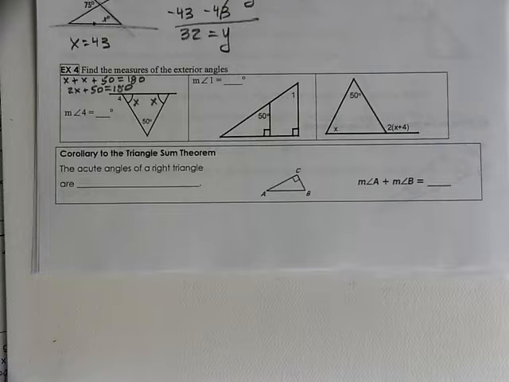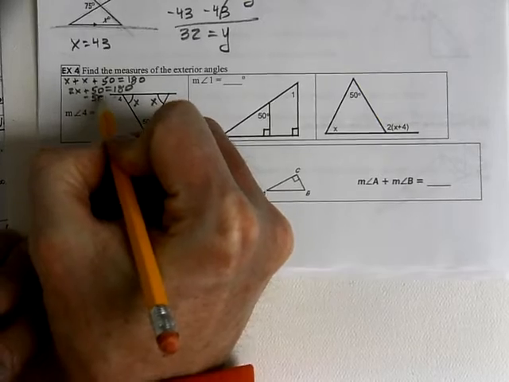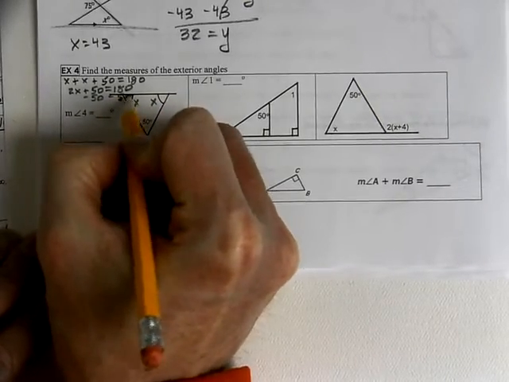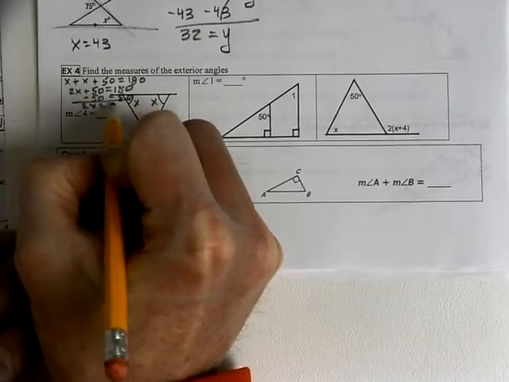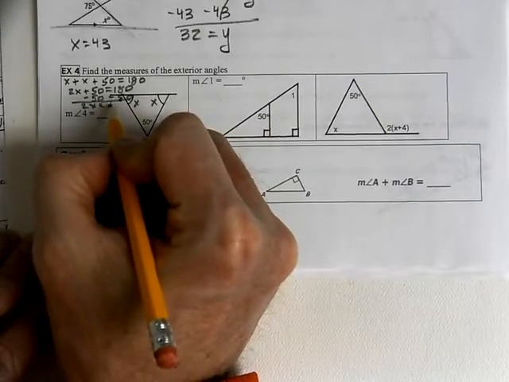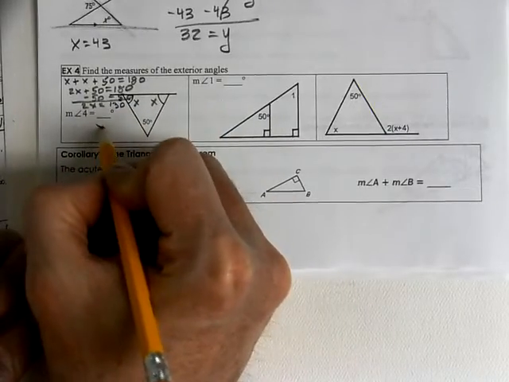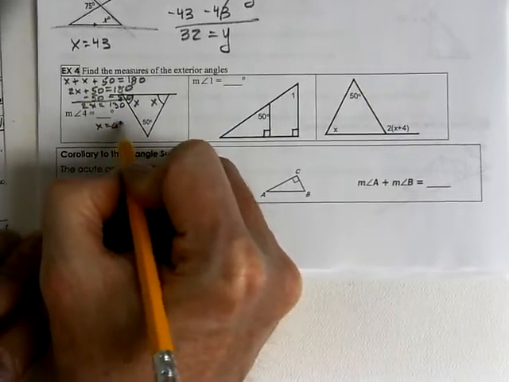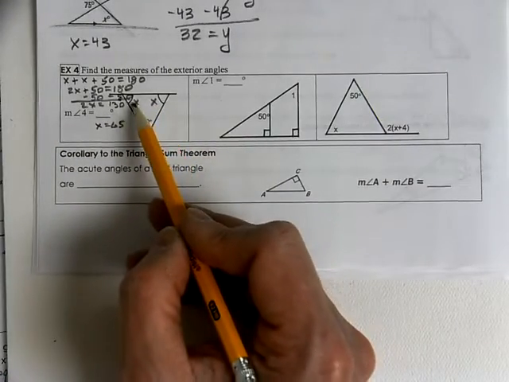So you keep thinking about what the next steps would be. We would subtract 50 from both sides of our equal sign. So we get 2x to equal 130. So when we divide by 2, x is going to be 65. So x has to be 65.